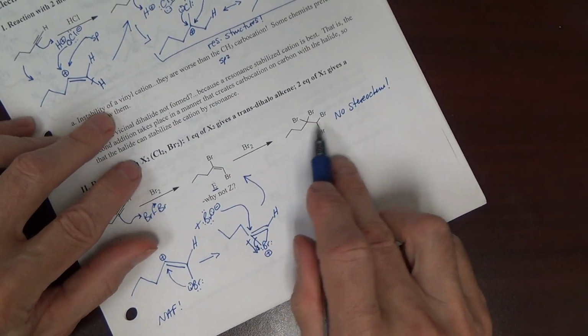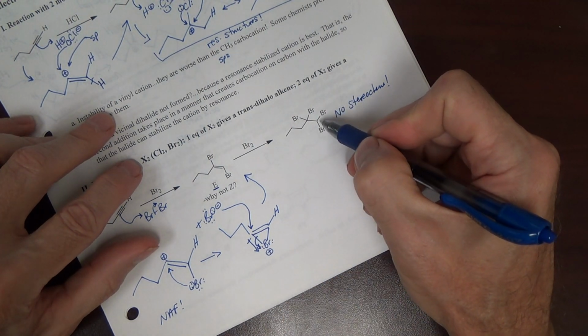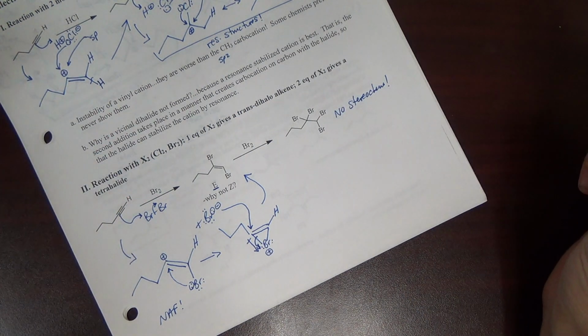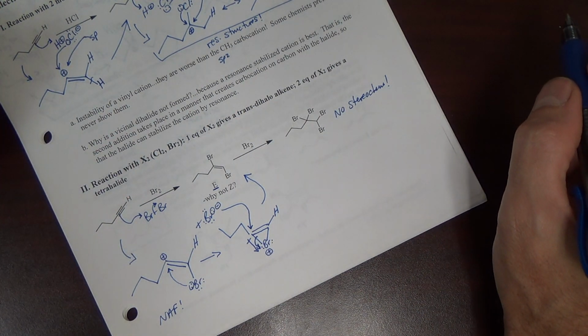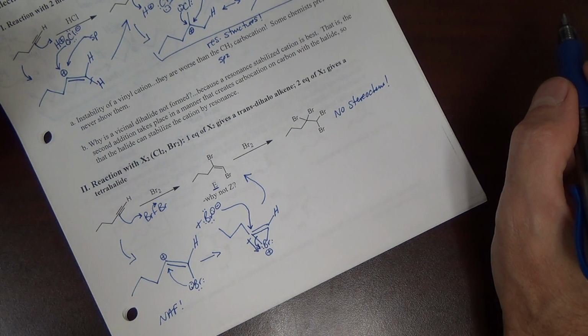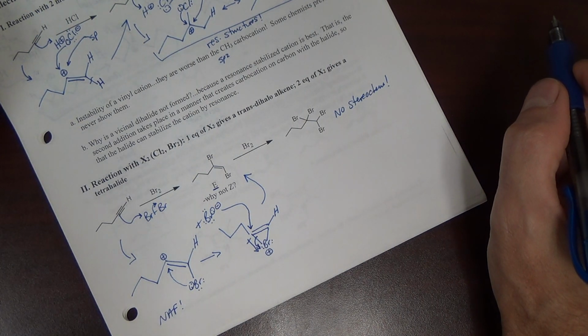So we can draw these bonds any way you want. Yes, that's tetrahedral. Yes, two in the plane, one forward, one back. But it does not matter. The carbons are not chiral. As long as you have everything connected, the projections do not matter.